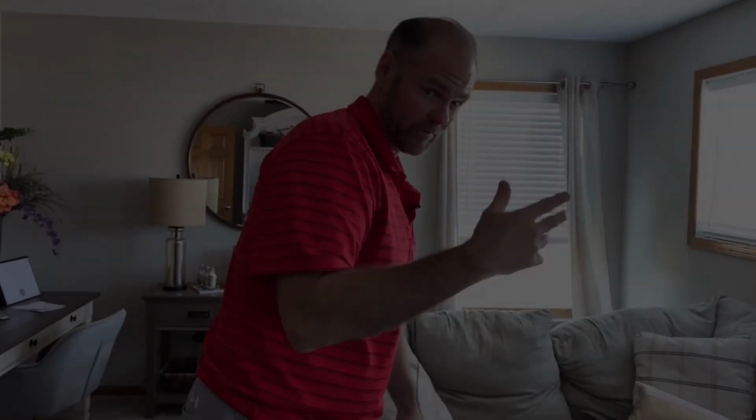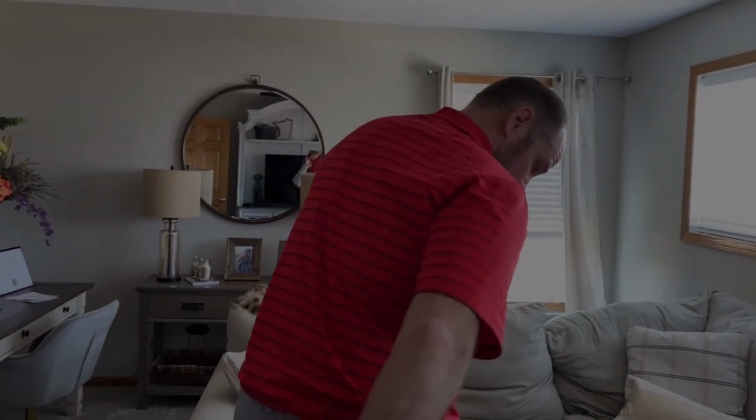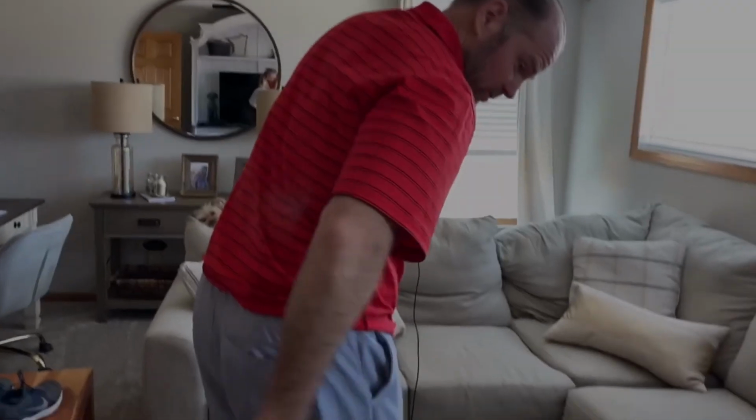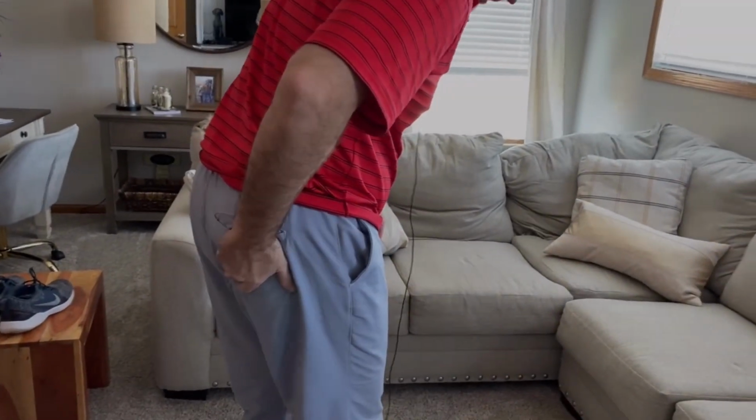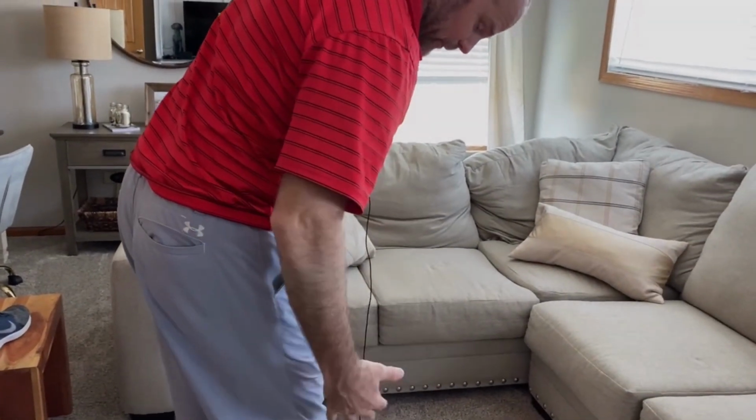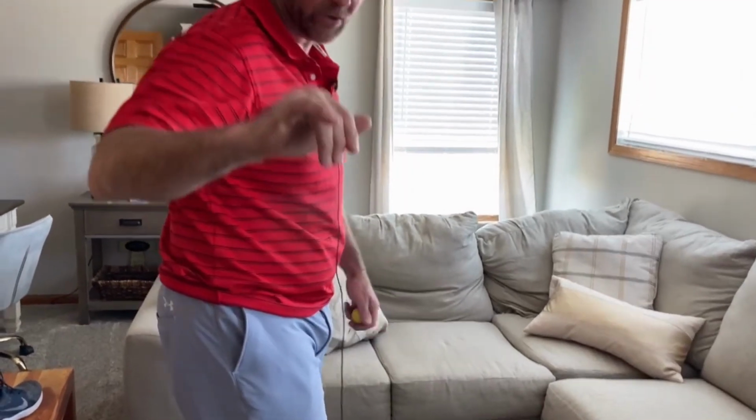Hey gang, this is Dr. Hugh coming at you again, and today what we're going to do is the piriformis stretch. So if you just watched the video on the anatomy, you're going to see we're basically stretching this butt cheek. So if you have pain here in your hip, if you have any tingling or numbness down your leg, you definitely want to do this stretch that I'm going to show you.